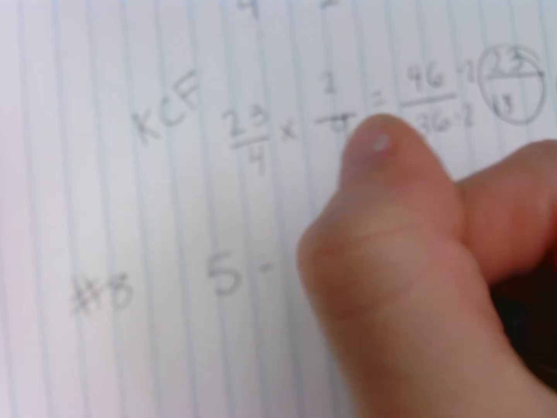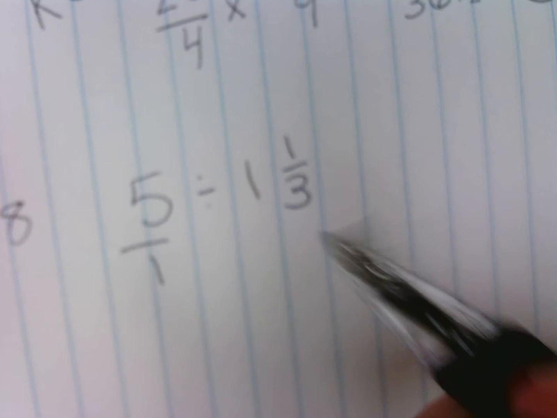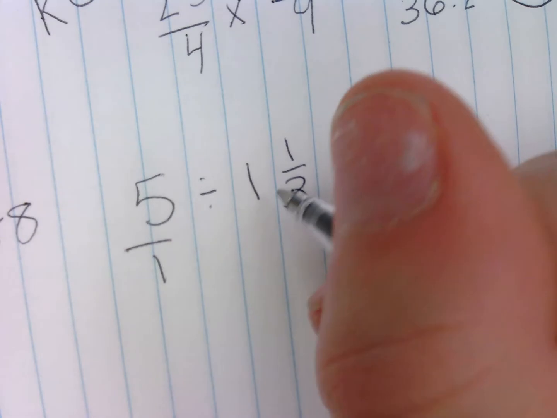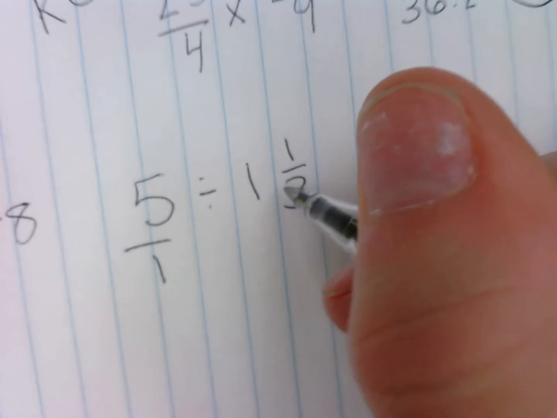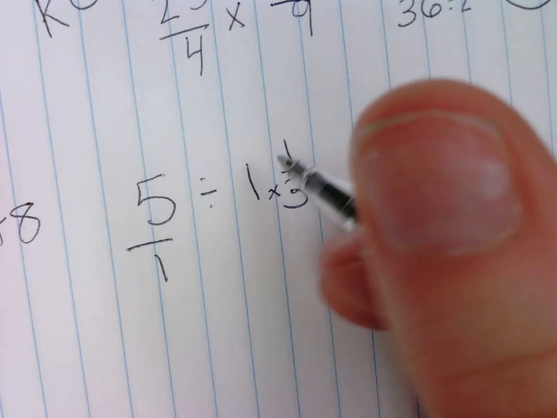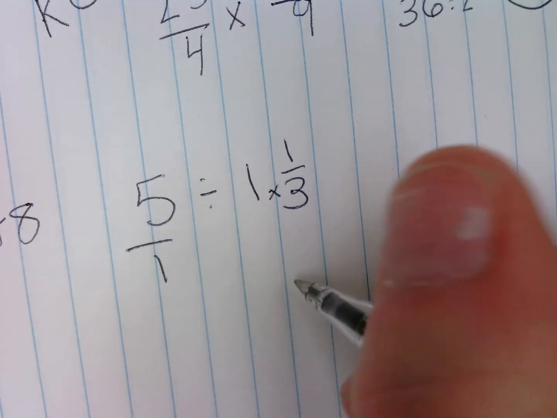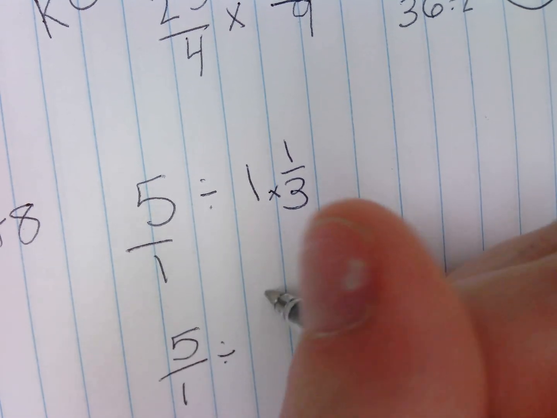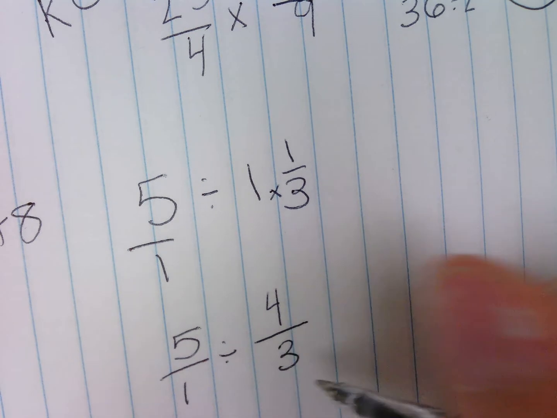5 divided by 1 1/3. Okay. I'm going to put this 5 over a 1 to make it into a fraction. 5 over 1 divided by 1 1/3. I'm going to make this fraction mad. I multiply, so this becomes 3 plus 1 equals 4. So this is 5 over 1 divided by 4 over 3.